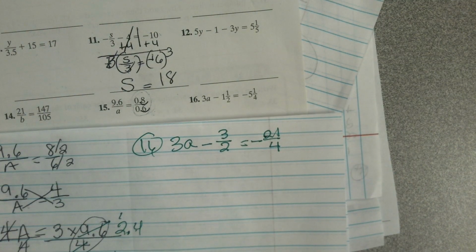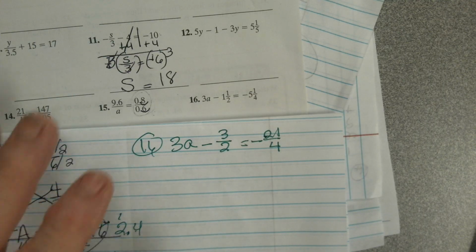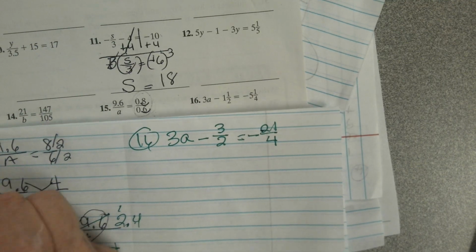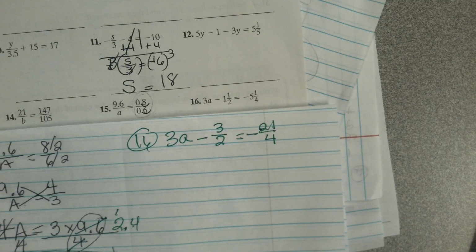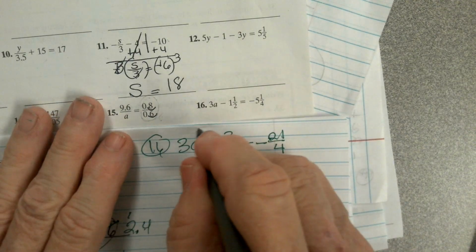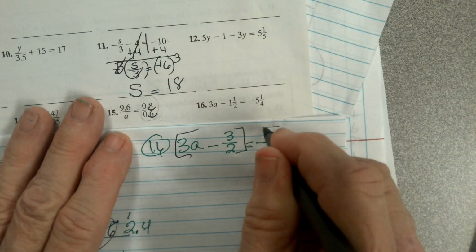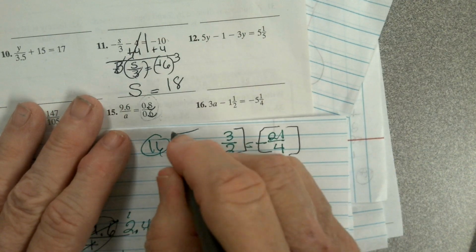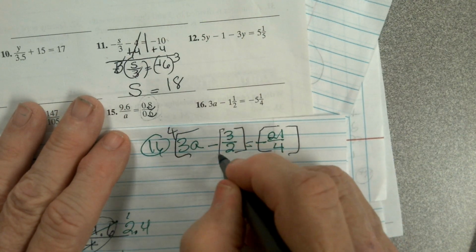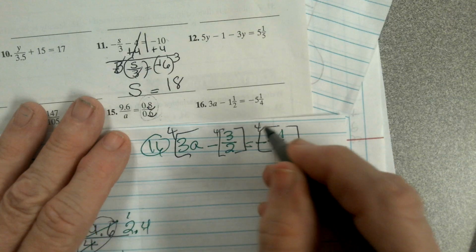Now, then I'm going to apply that rule of multiplying everything through by the common denominator. Who knows what the common denominator is? It is going to be 4. Do I have a pen? Yes, I do. All right, so I'm going to multiply everything through by 4. 4, I'm also going to just put it here just so I can see it, and 4.